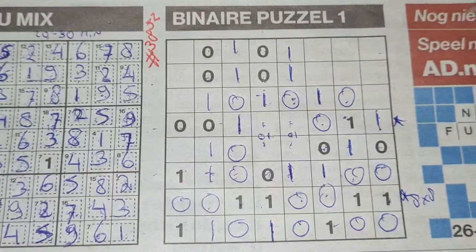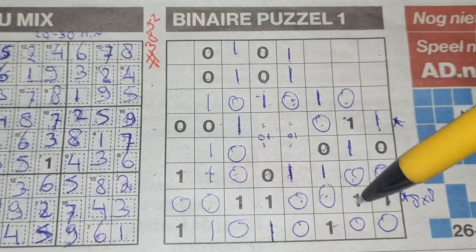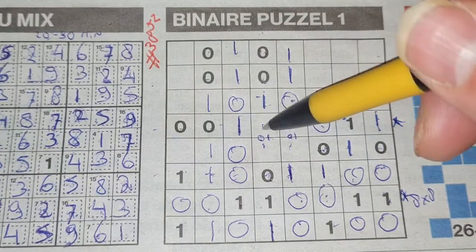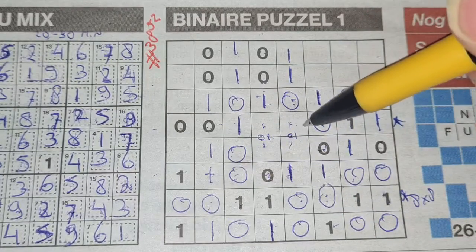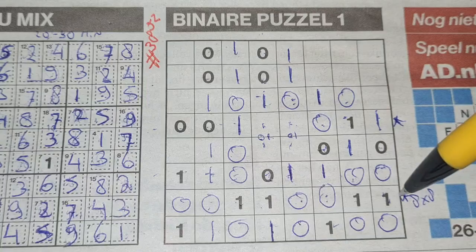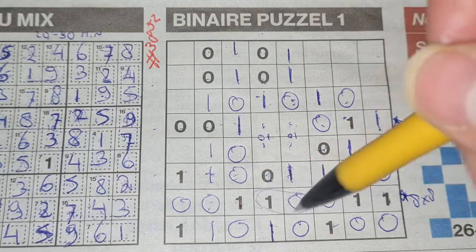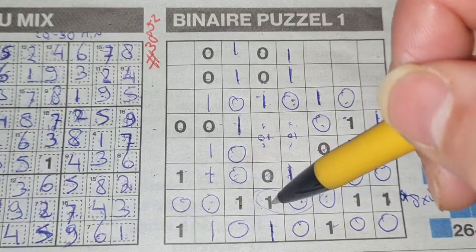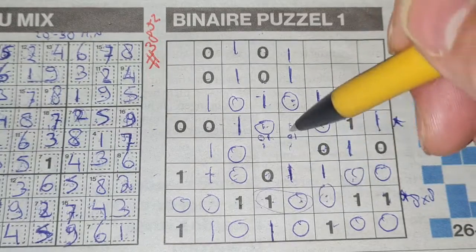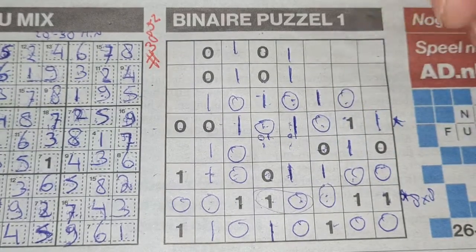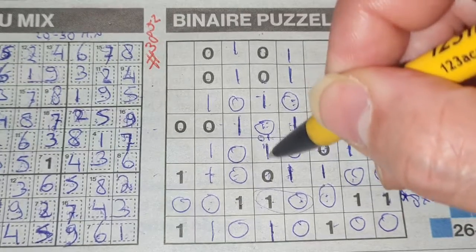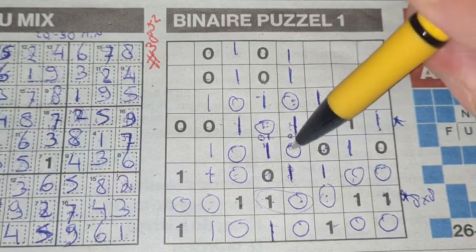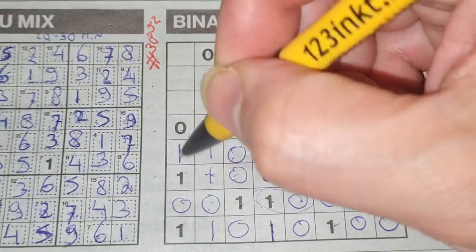Can you see this? 1 1 1 1 0 0 empty box 1 1 0 0. So we need to switch these 2 digits. We have a 1 here, this should be an O. We have an O here, this should be a 1. Between 2 ones comes an O. Between 2 O's comes a 1. Now we have 4 O's, so the rest are ones.